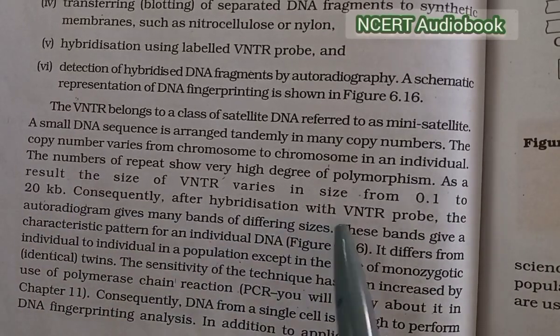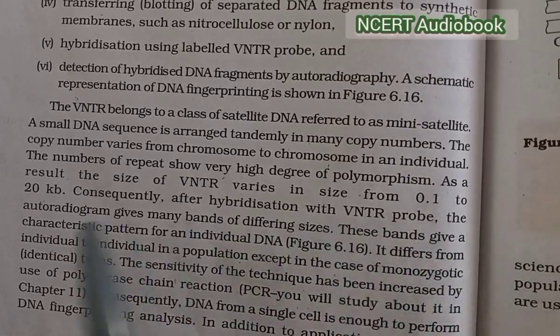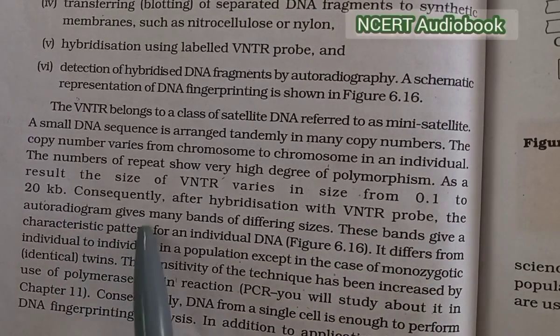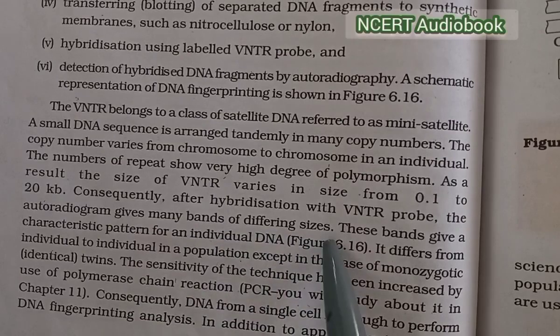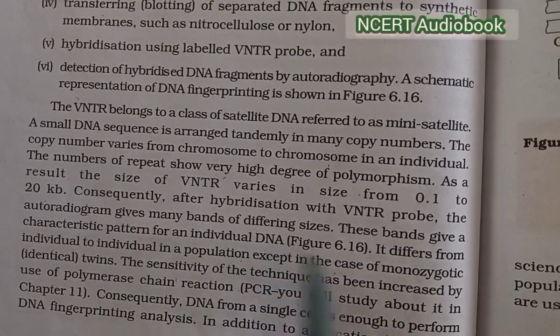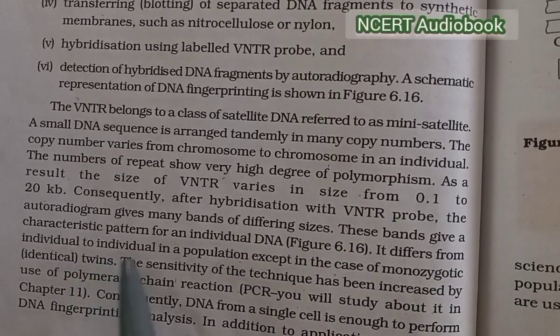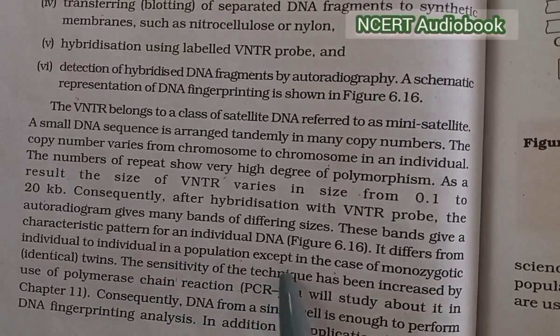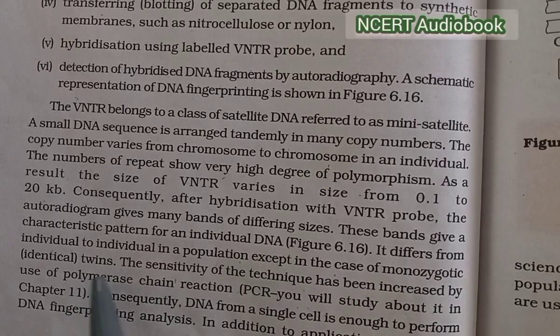Consequently, after hybridization with the VNTR probe, the autoradiogram gives many bands of differing sizes. These bands give a characteristic pattern for the individual's DNA. It differs from individual to individual in the population, except in the case of monozygotic twins.